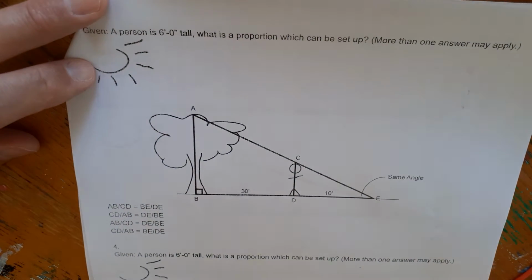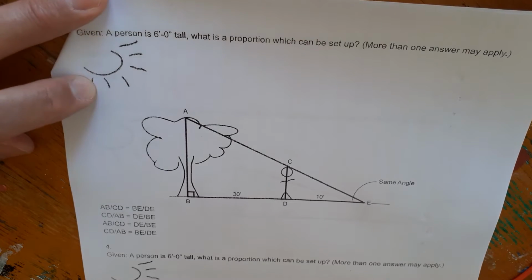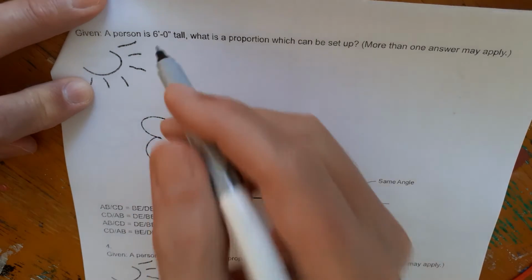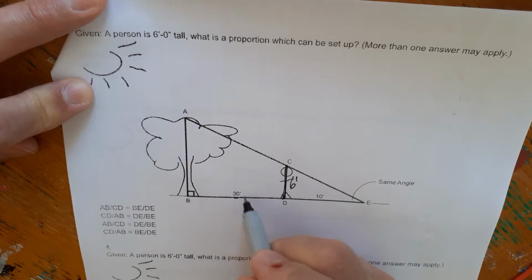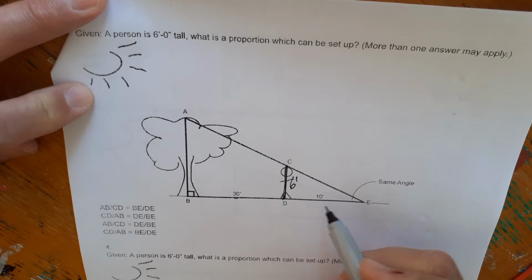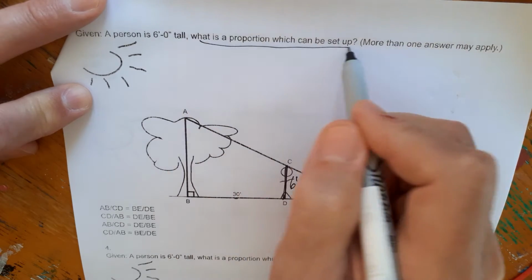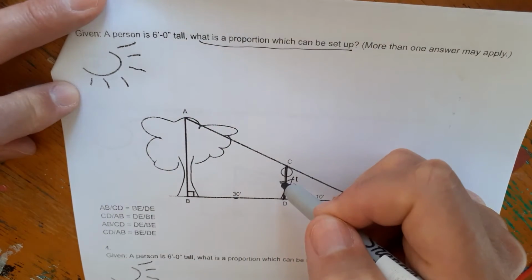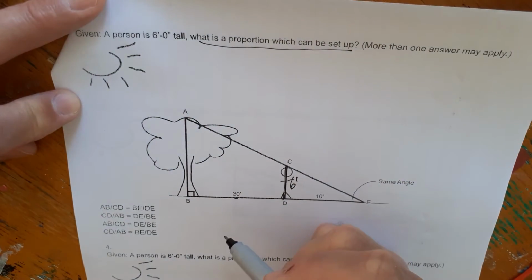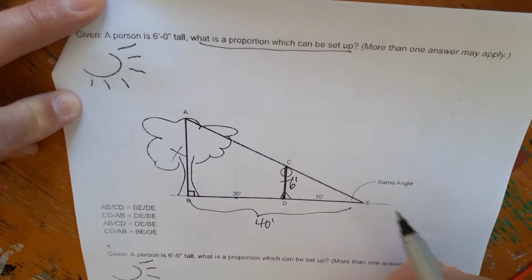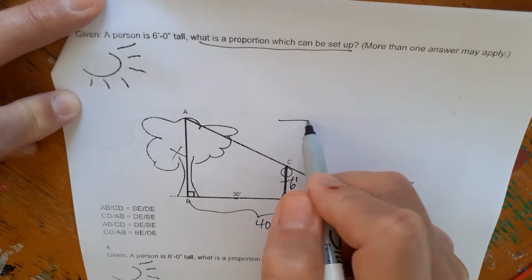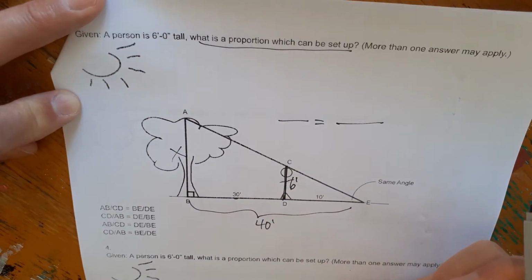So we're going to repeat this problem several times in slightly different ways. This again gives us a 6-foot tall person, so we know this is 6 foot. This gives us the same dimensions, 30, and it asks us what is a proportion which can be set up? They might even have asked us this first. We went ahead and set one up and solved it. Now we just repeat this. We don't have to go as far as the last time. This was 40 feet. This was x. So we have this thing equal here.